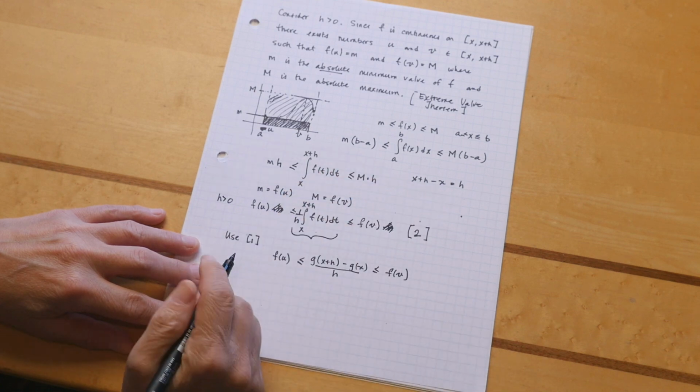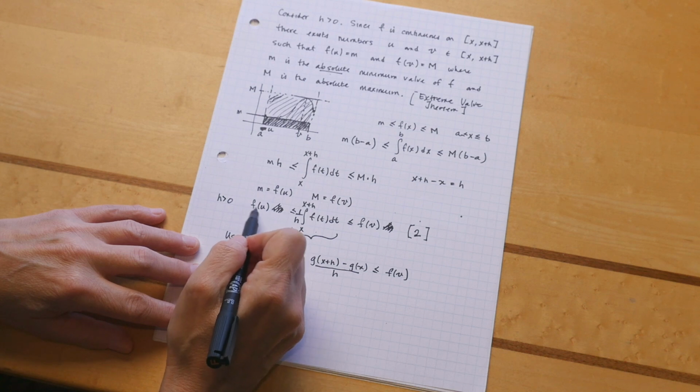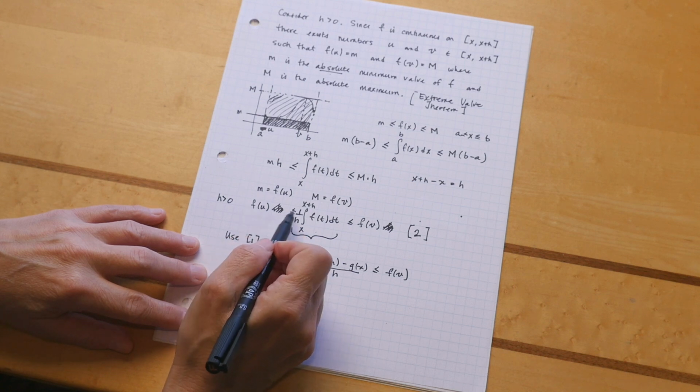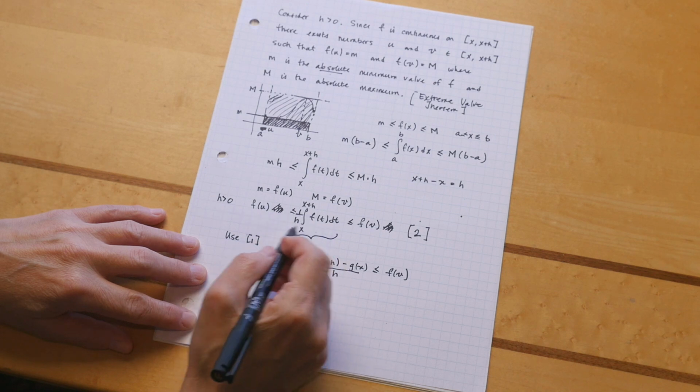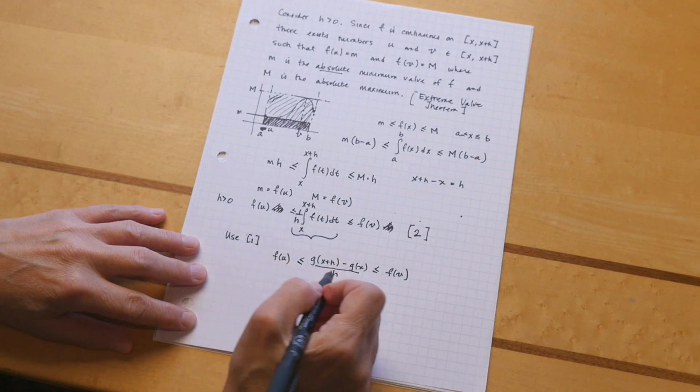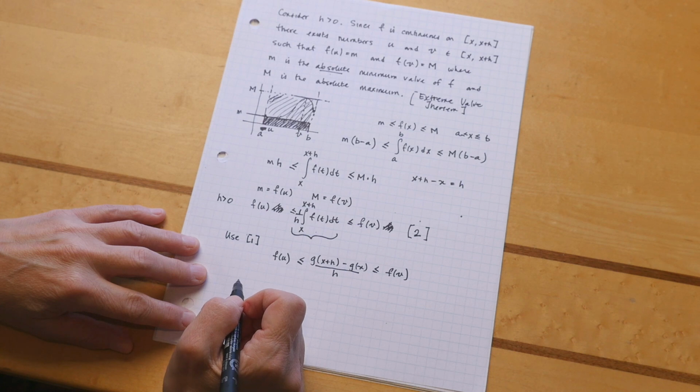Okay, I'm simply dividing through by h. So I want to express it in this manner. f of u is less than or equal to 1 over h times this, which indeed allows me to use the 1 that I said and replace that integral here. Okay. I'm happy now.